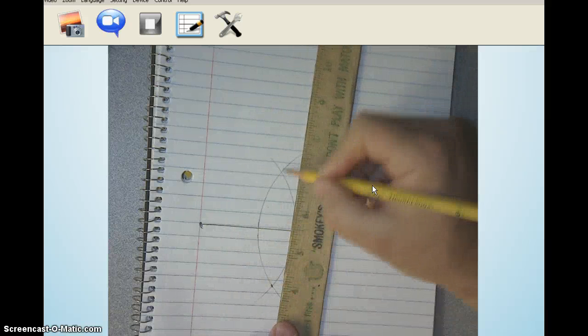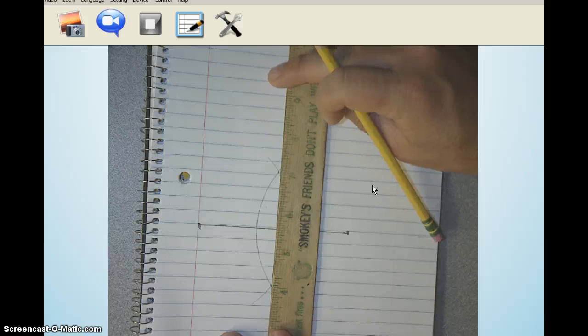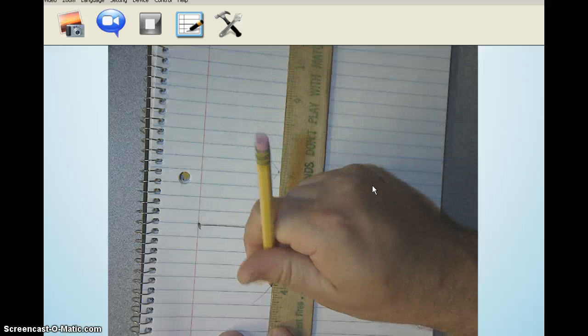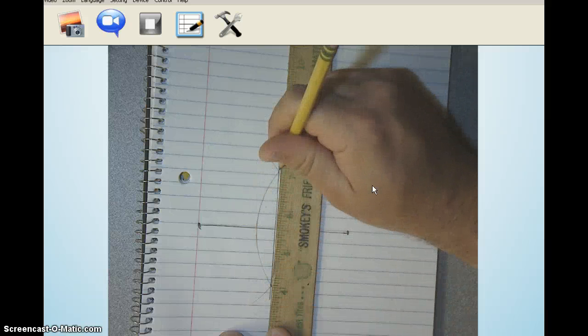And then what I can do is I can use my straight edge to finish solving this. So I take my straight edge, right? And what I'm going to do is I want to draw the line that connects these intersection points. So I would go ahead and lay my straight edge out, right? And then we're going to just draw the line that creates that.